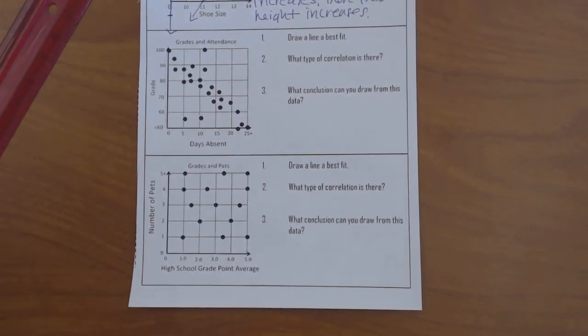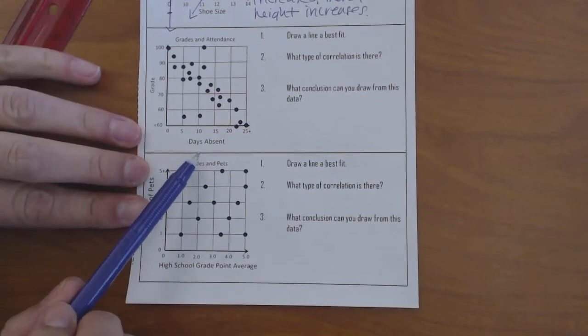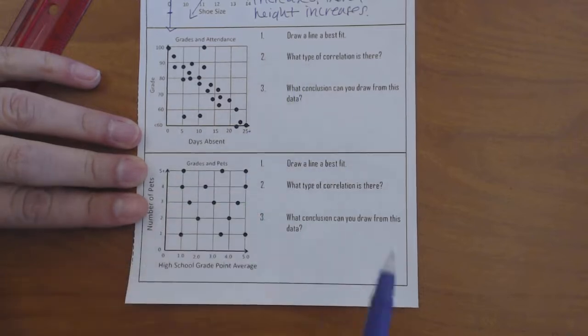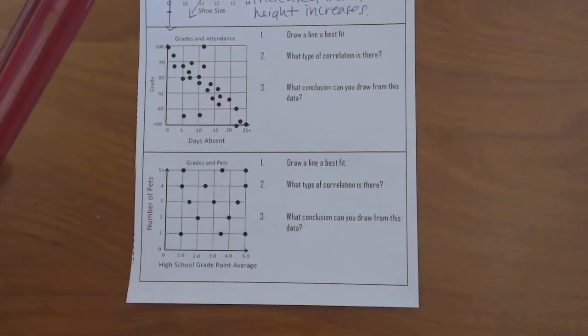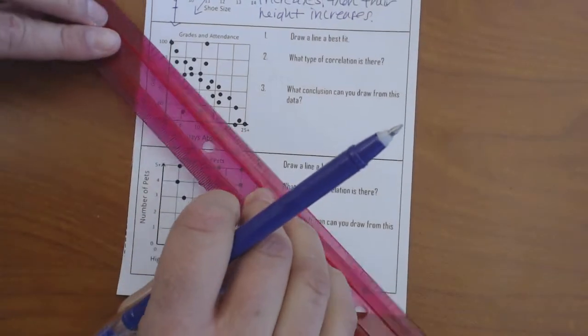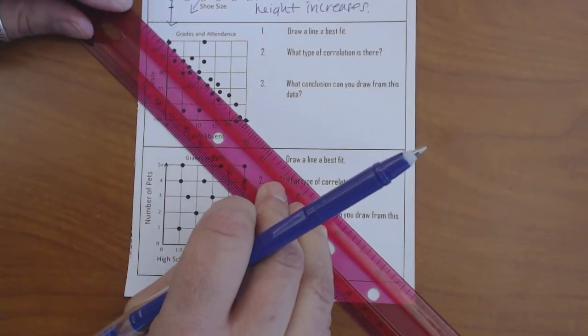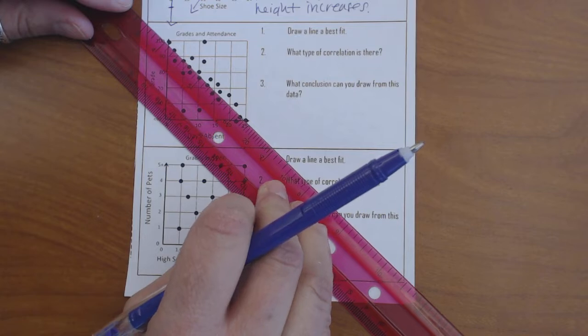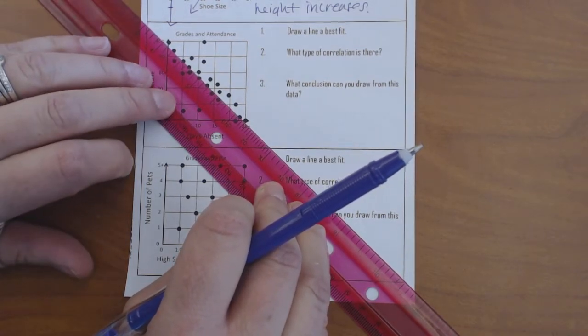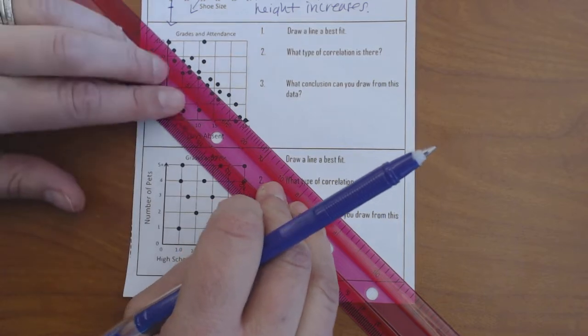All right, let's go to the second one here. The second one is your days absent and your grade, and this is on grades and attendance. So again, we have to draw our line of best fit. Let's take our trusty ruler and try to get through as many points as possible. Now this is pretty tough because we have a lot of points. So I am going to try my best to draw my best fit line, and I'm thinking that's probably it.